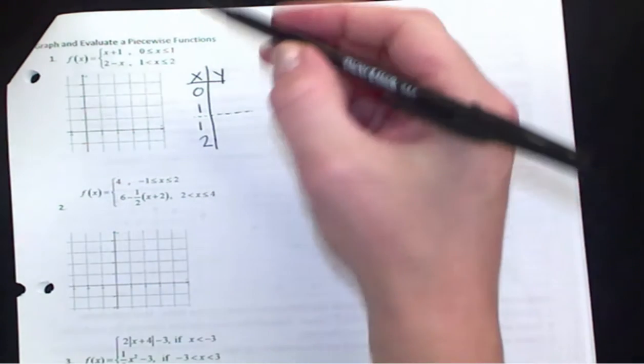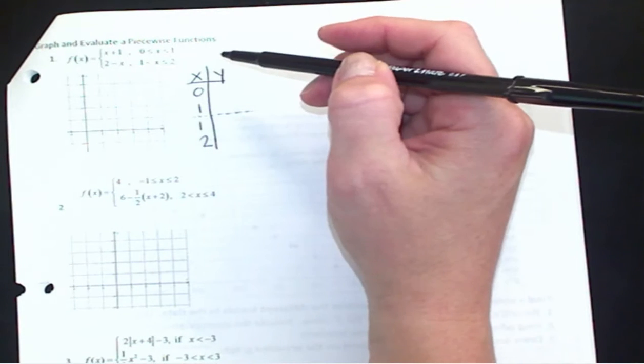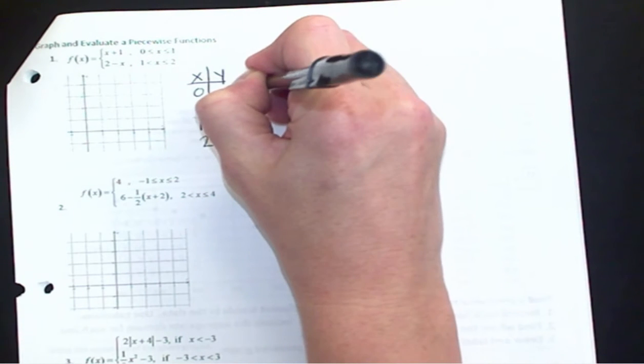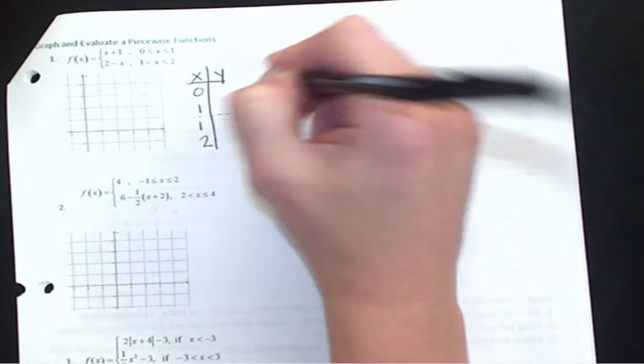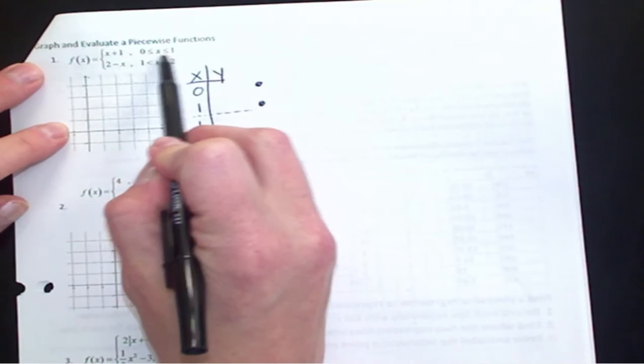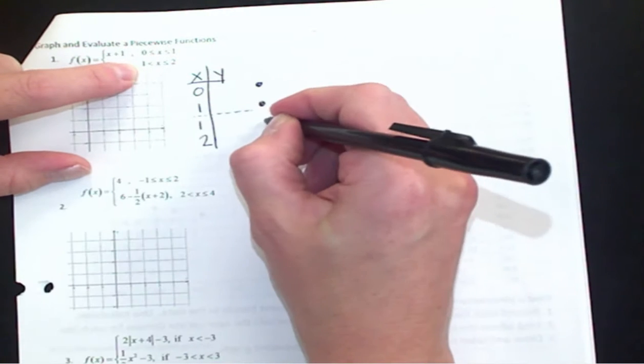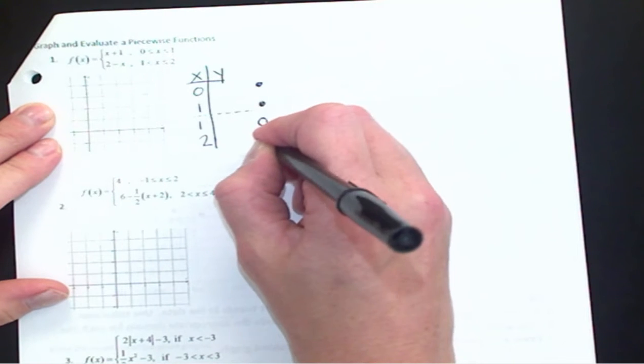Now, looking at the inequality for the domain, am I going to get closed points or open points? Okay, this one is a closed point. This one is a closed point. Notice how both the 0 and the 1 have equals. Notice here that the 1 is not included. All that means is that you're going to plot it as an open point. I still need to know where it is. Okay? And this one, closed point.